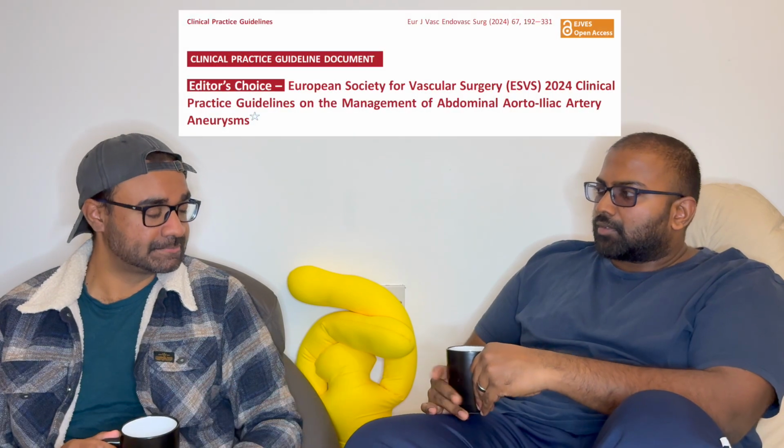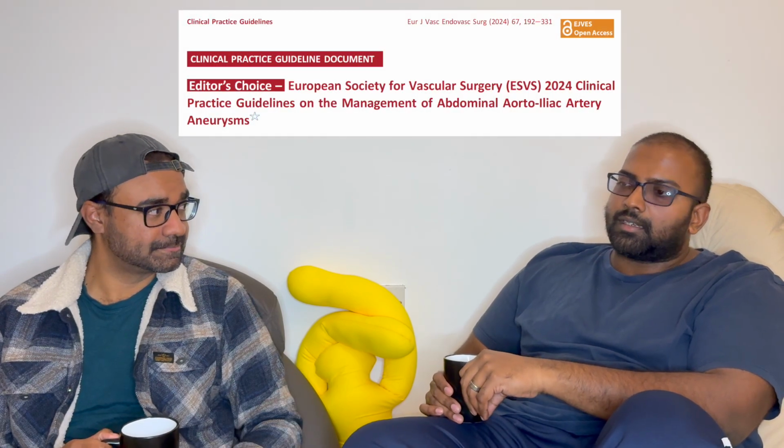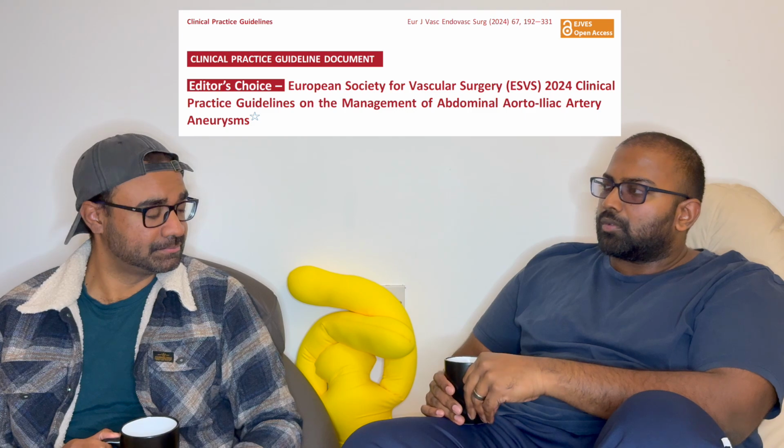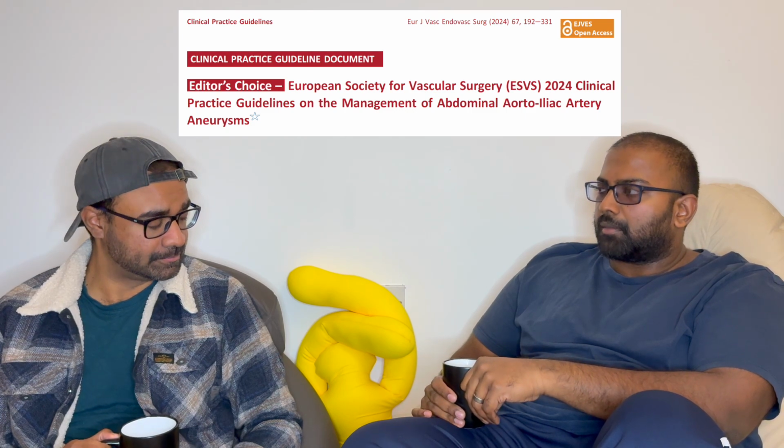So according to the 2024 ESVS guidance, we have to do an immediate CT aortogram if you suspect a ruptured AAA, and they give it a class 1 level B evidence. So it is on us to do the scan right away.